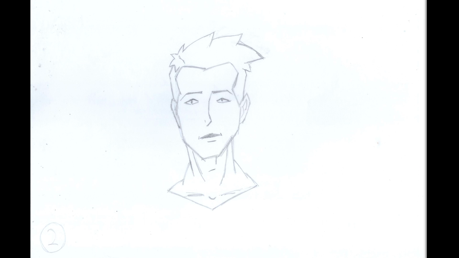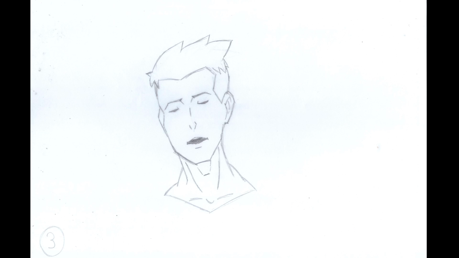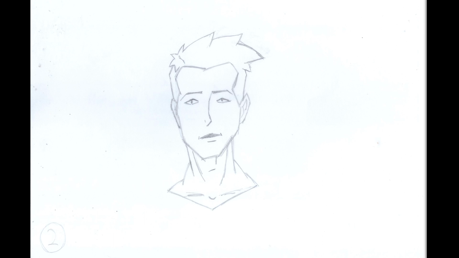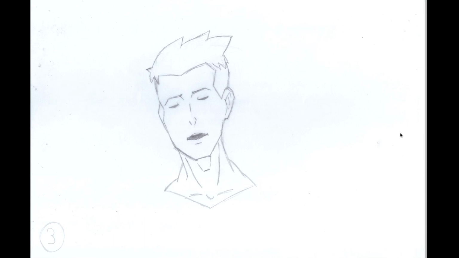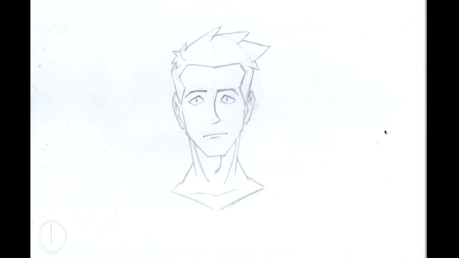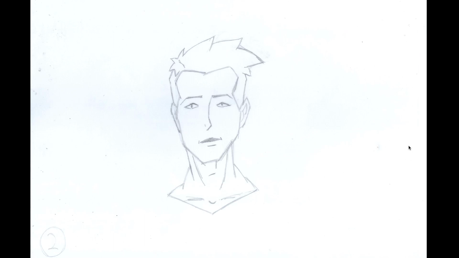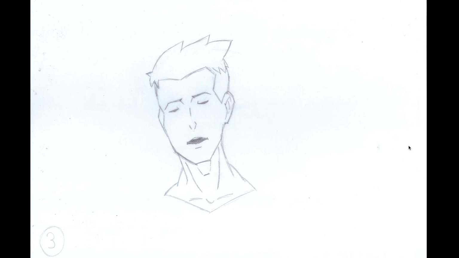In drawing number 3, as the mouth opens a little bit more, you start to see a really, really thin indication of the upper row of teeth, which is cool. And all the while, this character is moving ever so slightly more and more to the left.